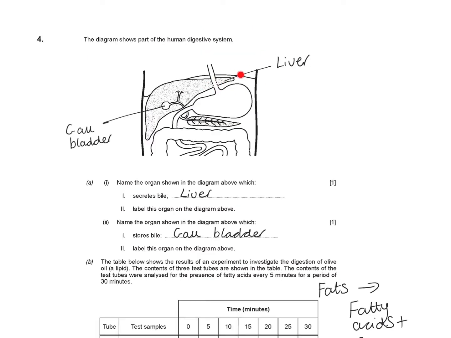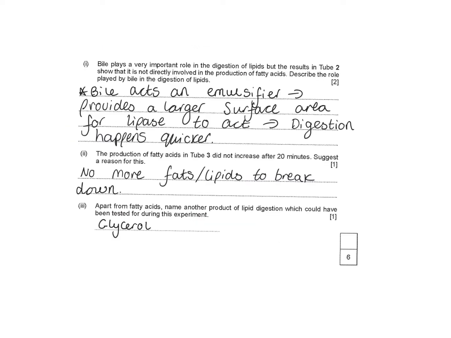Again, there was a little bit of an error in terms of where the line was. The liver is this one here. Okay, that is the stomach. Explain: bile plays a very important role in digestion of lipase, but table 2 shows it is not directly involved. Okay, describe the role of bile.